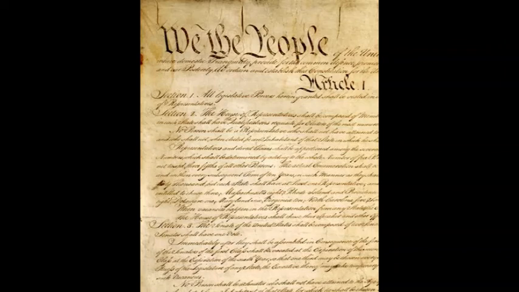Article 7. The ratification of the conventions of 9 states shall be sufficient for the establishment of this Constitution between the states so ratifying the same, the word "the" being interlined between the 7th and 8th lines of the first page, the word "30" being partly written on an erasure in the 15th line of the first page, the words "is tried" being interlined between the 32nd and 33rd lines of the first page, and the word "the" being interlined between the 43rd and the 44th lines of the second page.